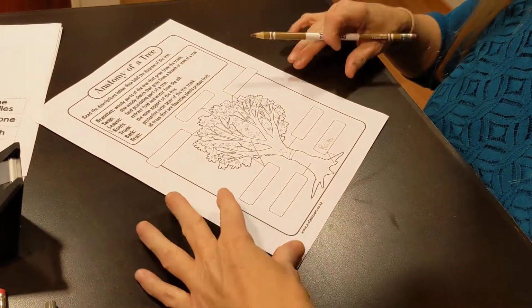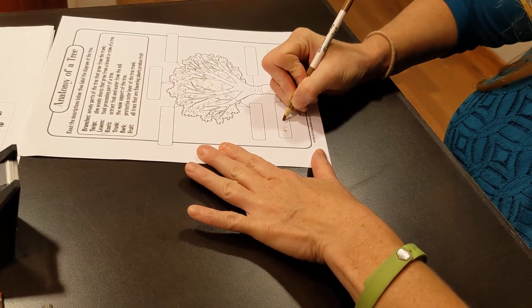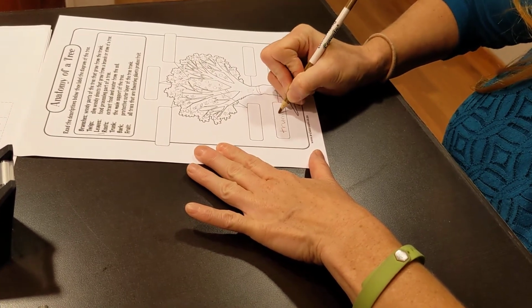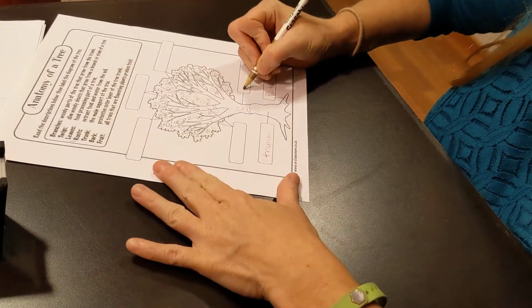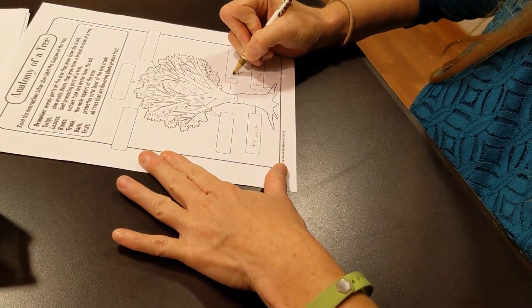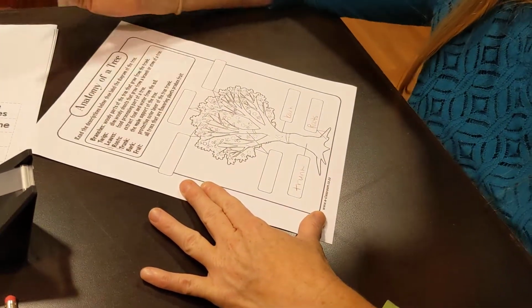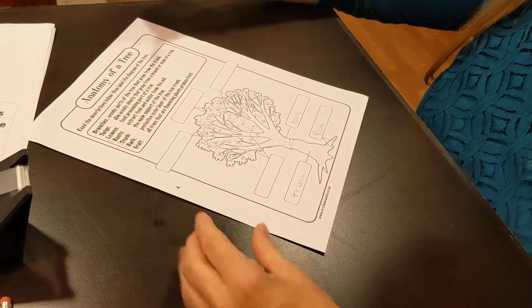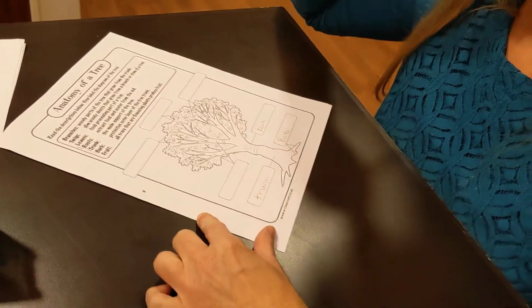I'm going to label this lower one my trunk. And then I'm going to label this upper one bark. Now the bark is the protective outer layer of the tree trunk. And remember, the tree trunk is kind of the main support of the tree.